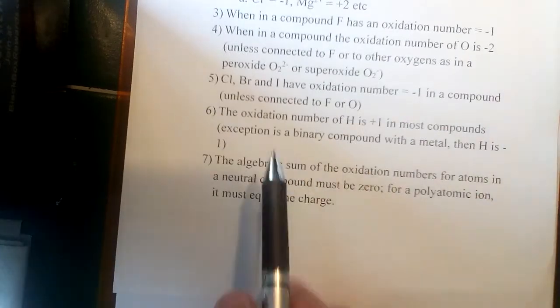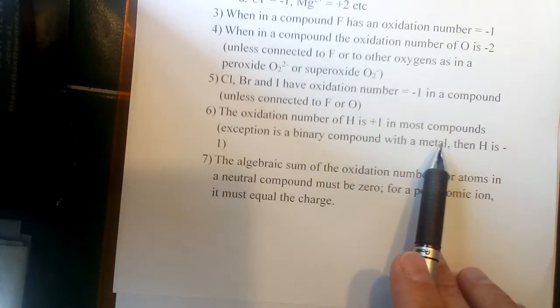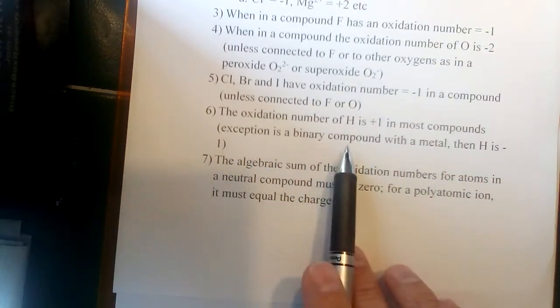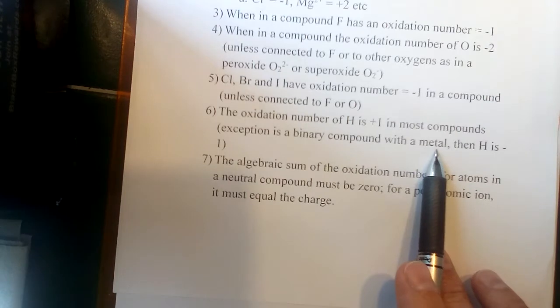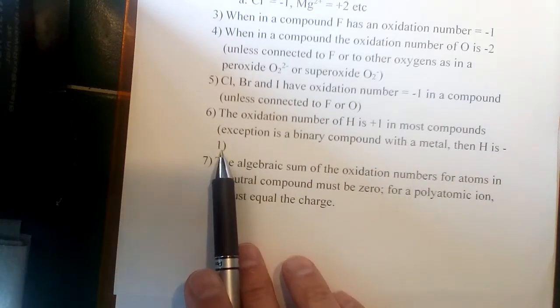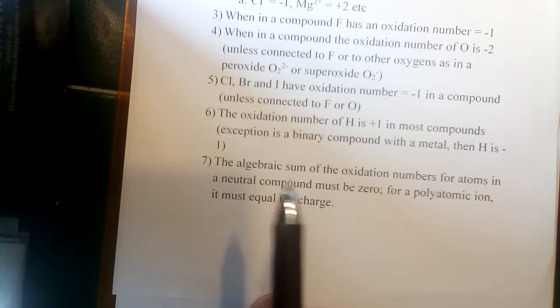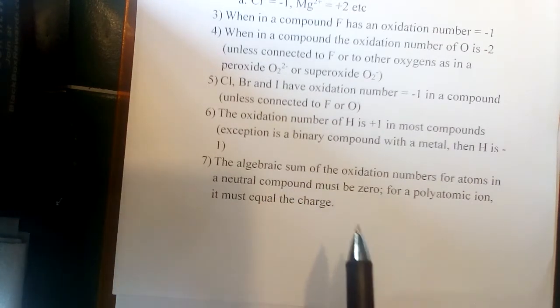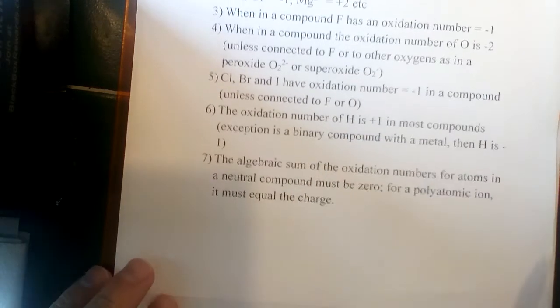Okay, and then number 6, oxidation number of hydrogen is +1 in most compounds. Okay? The exception is when hydrogen is in a binary compound with a metal. Right? We've seen this as hydride or H-. In that case, hydrogen has a -1 oxidation number. It would be the same as its charge. But if hydrogen's not connected to a metal, if it's connected with other nonmetals in a covalent compound or in a polyatomic ion, its charge is going to be +1.